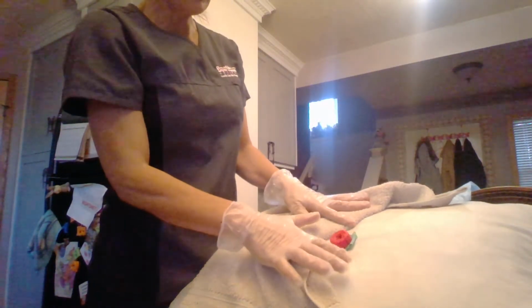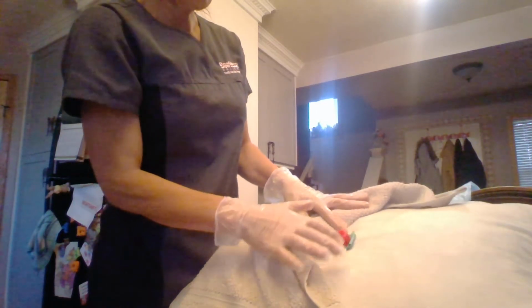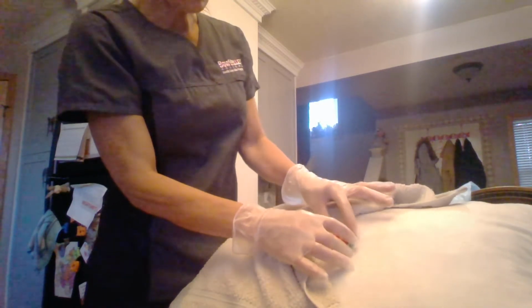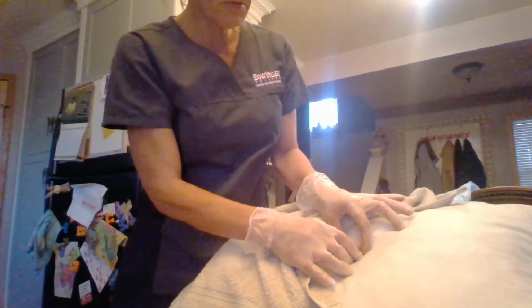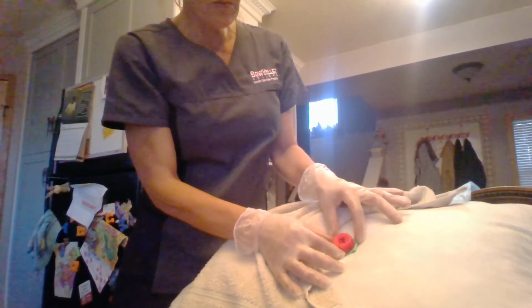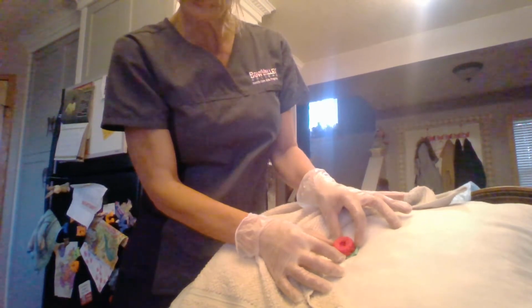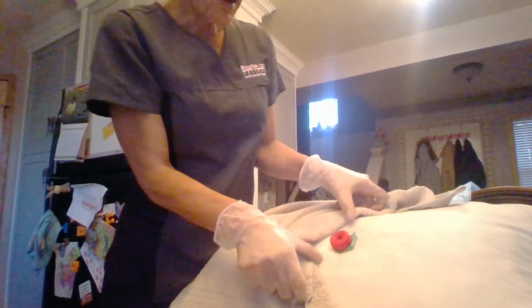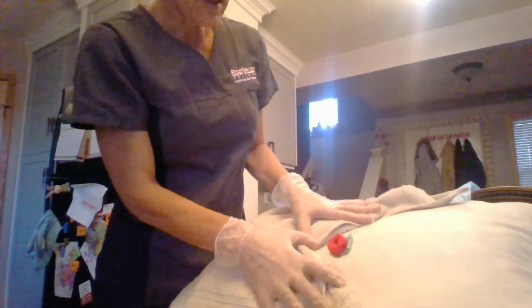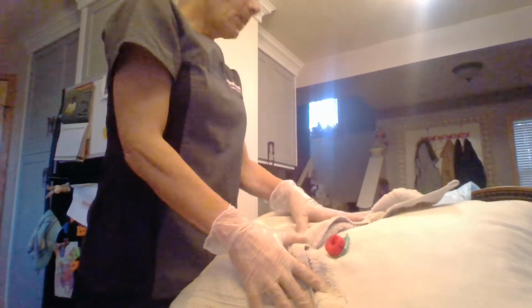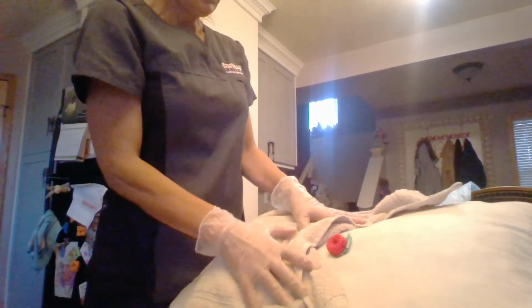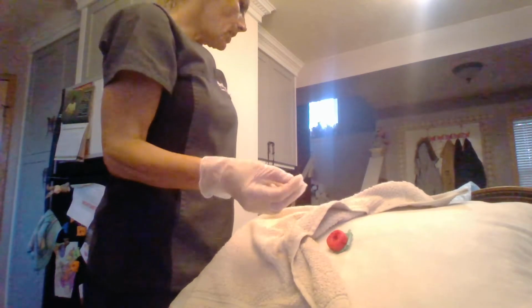Check the tissue around it for any cracks or discoloration or any other skin abrasions. Look at the stoma itself to make sure that it's pink and healthy and moist. So we try and dry this area out, possibly even air dry it.